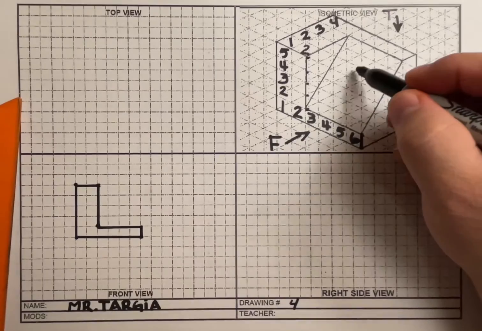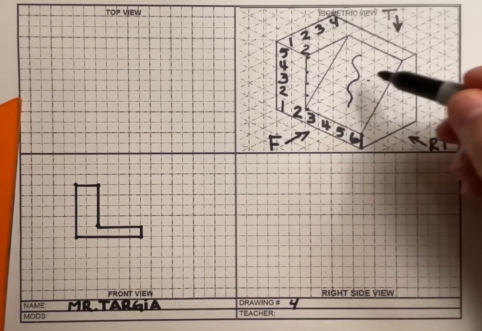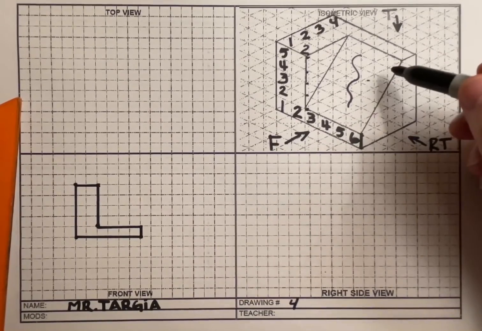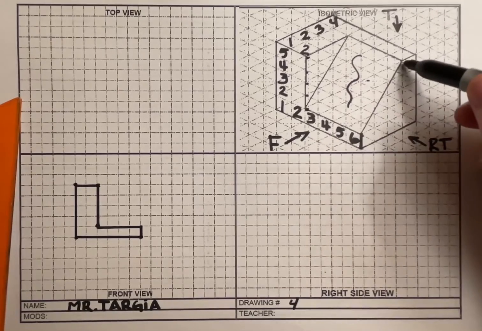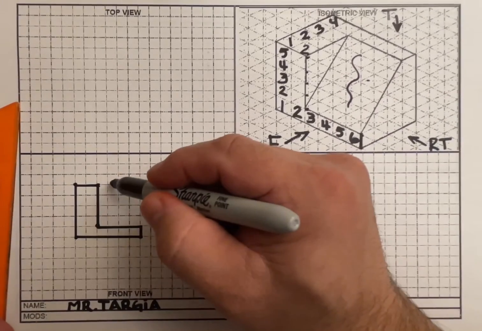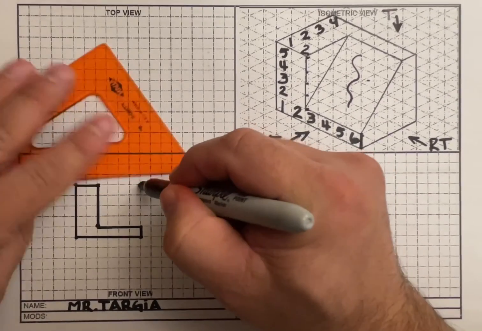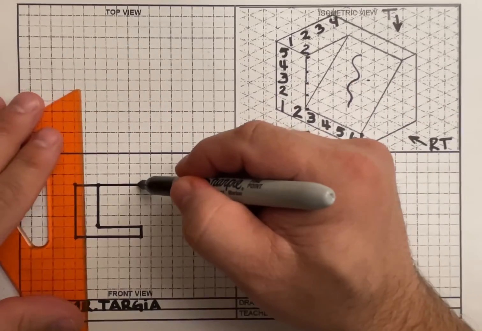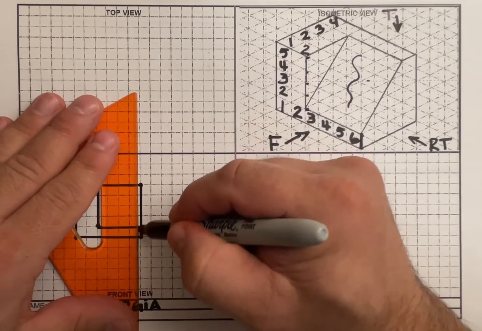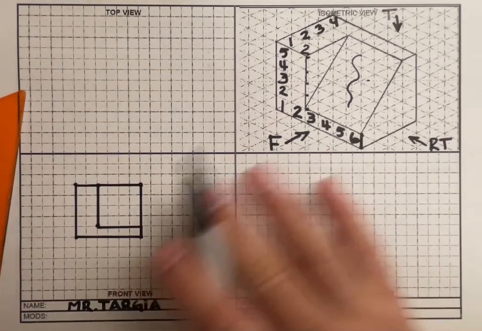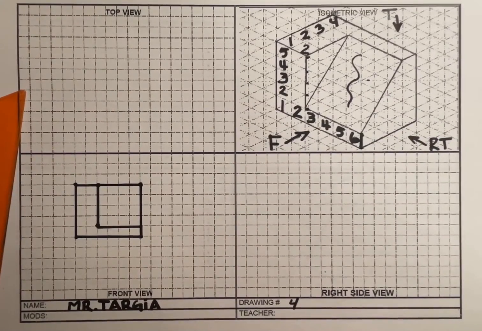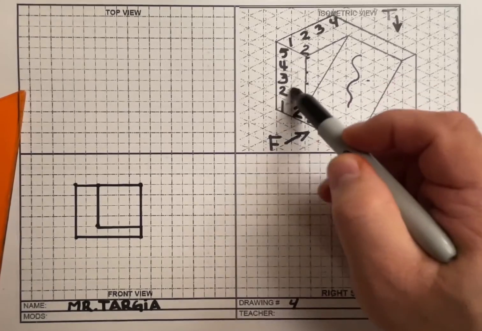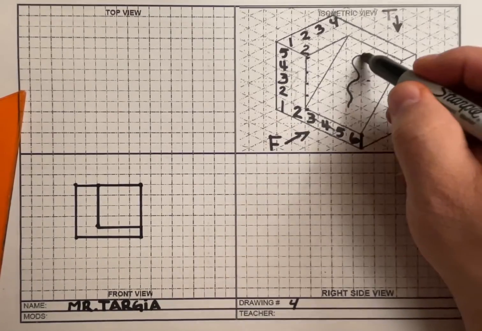Now, this surface area here is also going to be shown in the front view. So I need to go over 4 squares and come back down. So 1, 2, 3, 4 puts me here, straight edge, line, and then I simply need to draw this to complete the front view. So this is my front view of the object, okay? I'm going to see this area here, and I'm also going to see this area here.